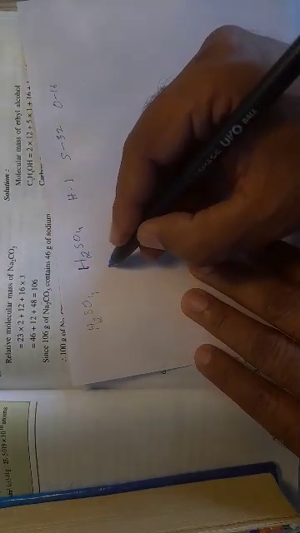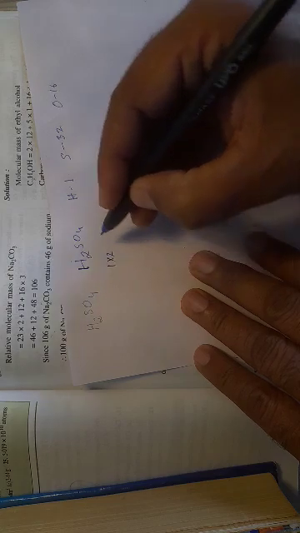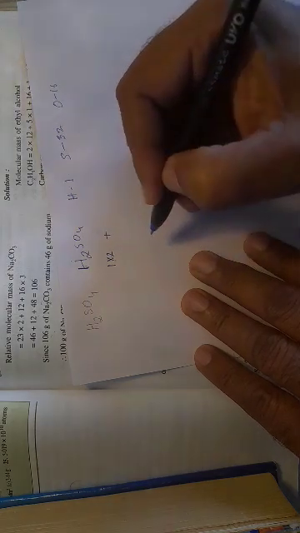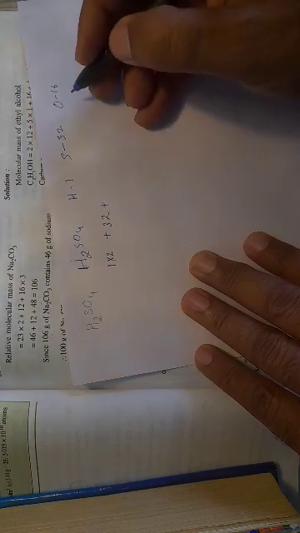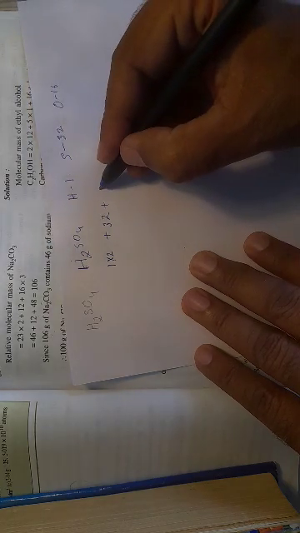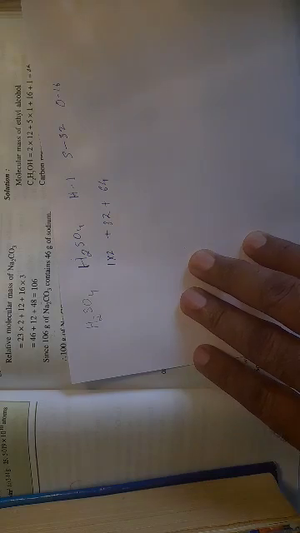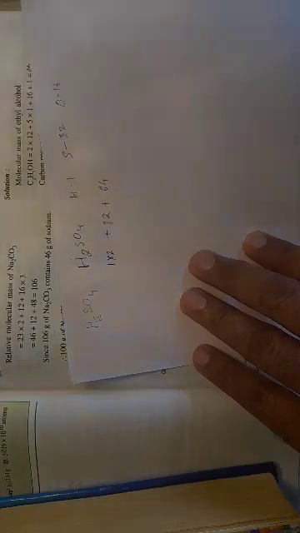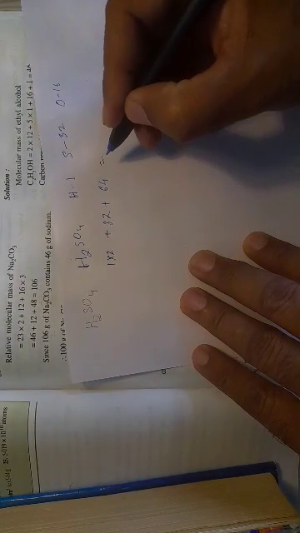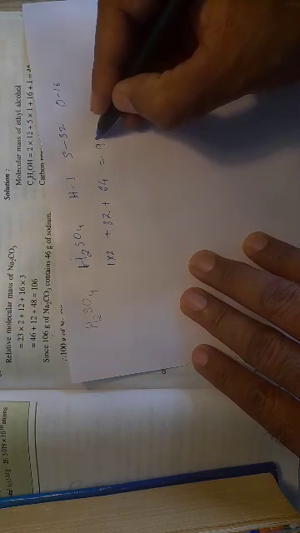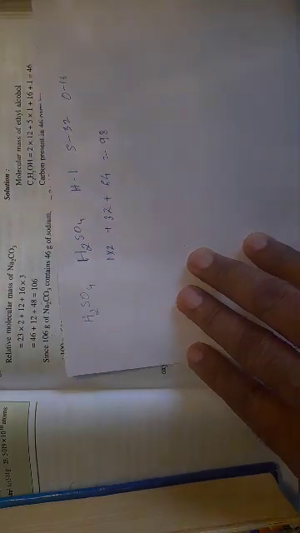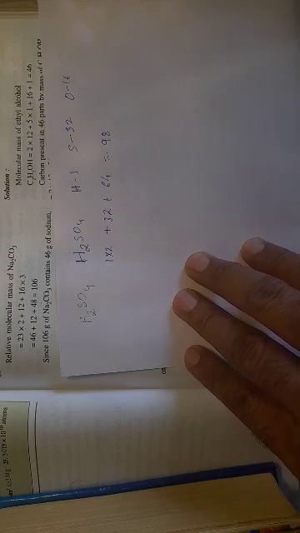Hydrogen 1 into 2, plus sulfur 32, plus oxygen 4 into 16, 64. Got that? When you add this, it works out to 98. So the total molecular weight is 98.